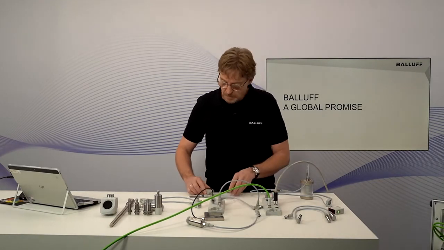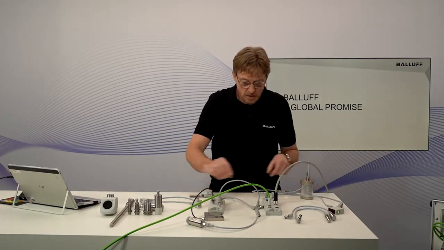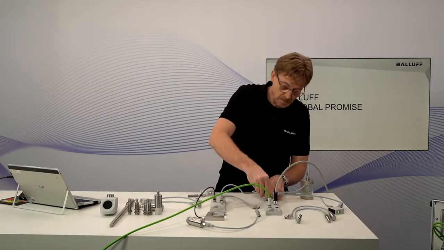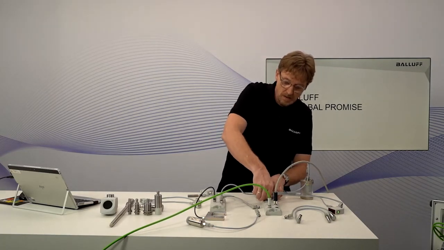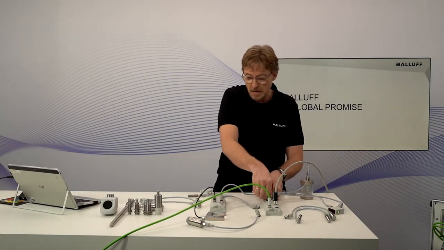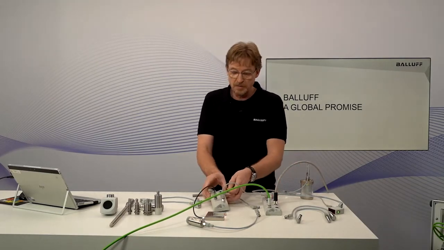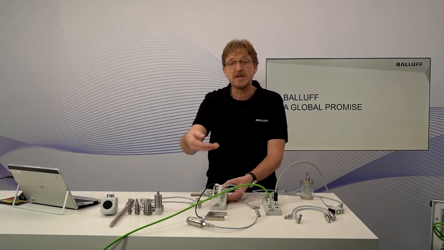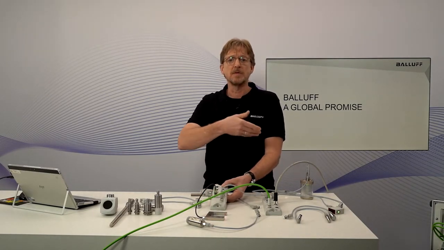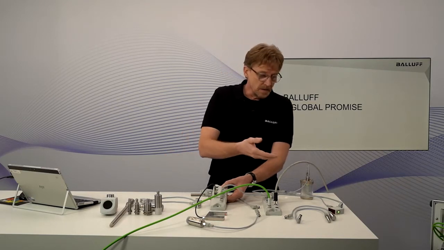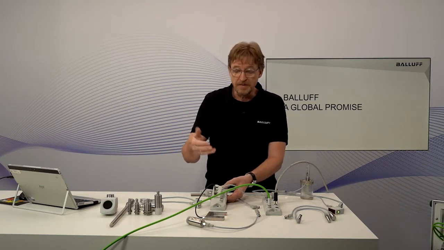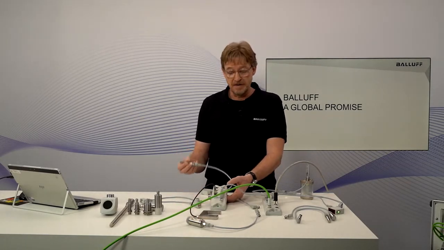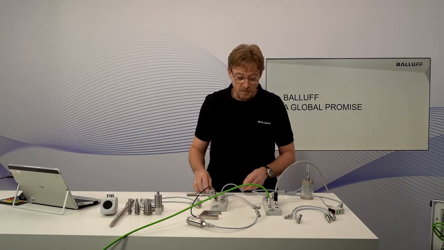Next one here, we can use the I/O module. This is a standard I/O module which is connected to an IO-Link port, and on this I/O module you can connect standard sensor components. So you can also mix the high functionality components, let me say, with a standard component. This is a standard fork sensor, for example, or a standard inductive sensor, which is connected to this I/O module.